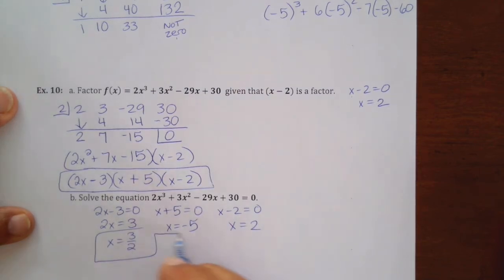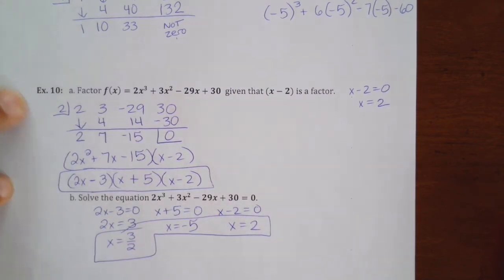So there are my solutions, okay, to the same polynomial. So again, factors look like that. These are the solutions, or the zeros, okay? They always go together. It's opposite signs.